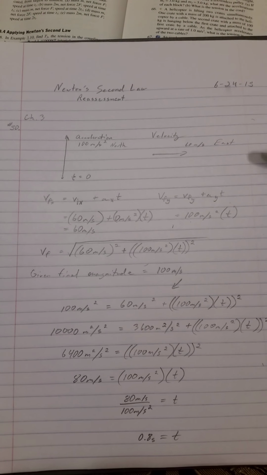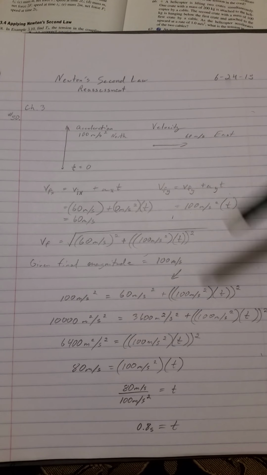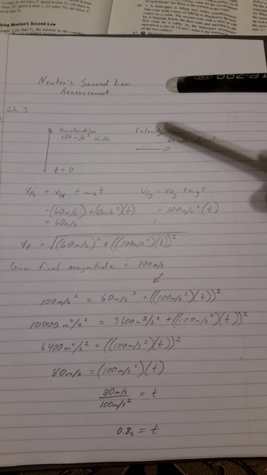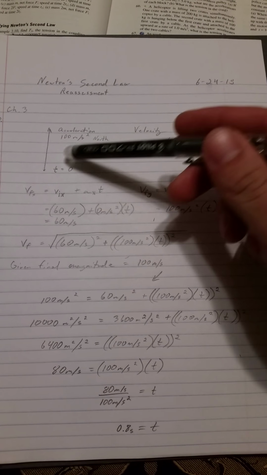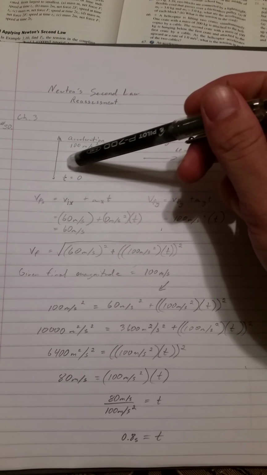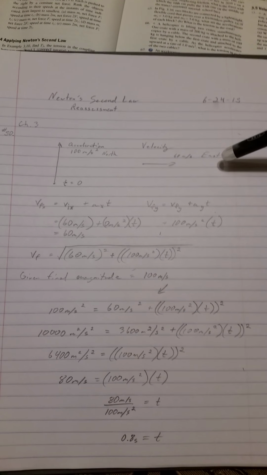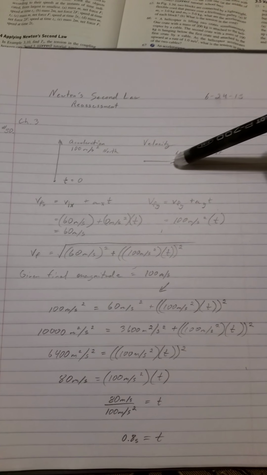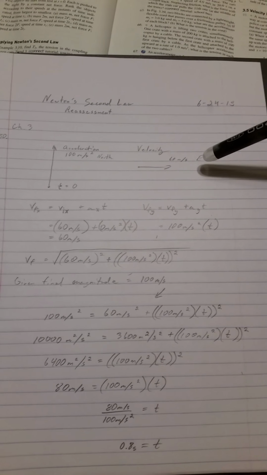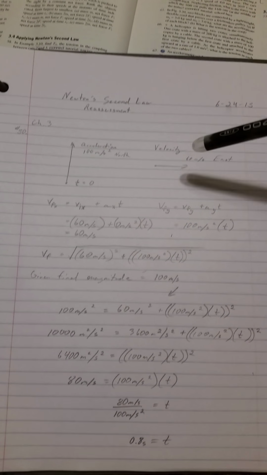Okay, so this is from chapter 3, my reassessment of Newton's second law. It's number 50. It says that we have a particle, constant acceleration, north. So this would be the vector for the acceleration at t equals 0. The velocity vector saying 60 meters per second east, and it wants to know at what time will the magnitude of the velocity be 100 meters per second.